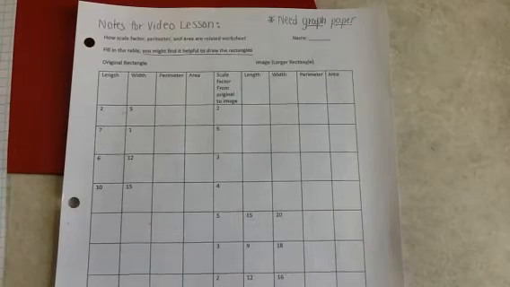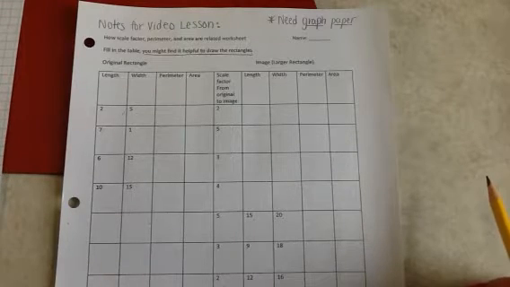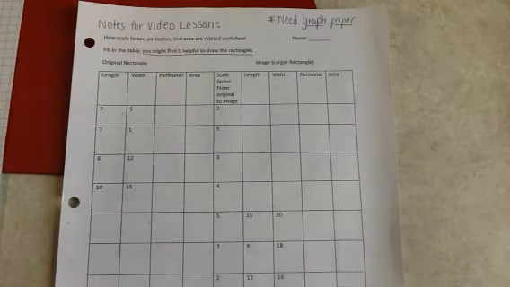Hello, today's video lesson is going to be over scale drawings, scale factors, rectangles, dealing with area and perimeter, and it's also going to be covering constructing shapes that we've done before. So we've spent some time constructing triangles. Today we're going to be constructing some rectangles.